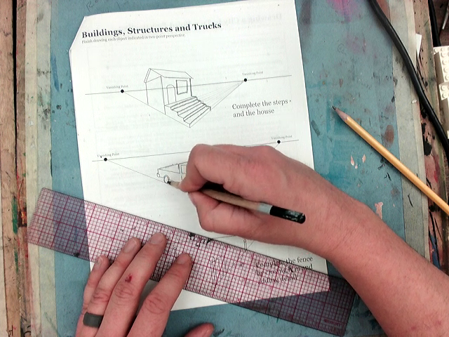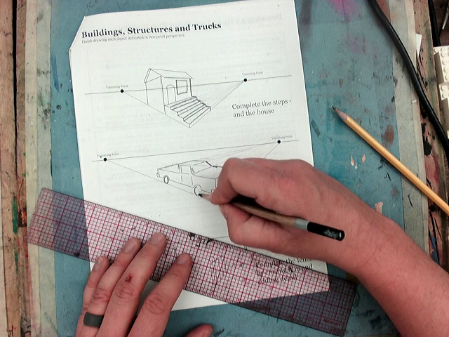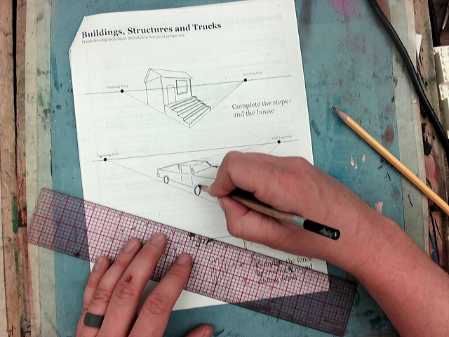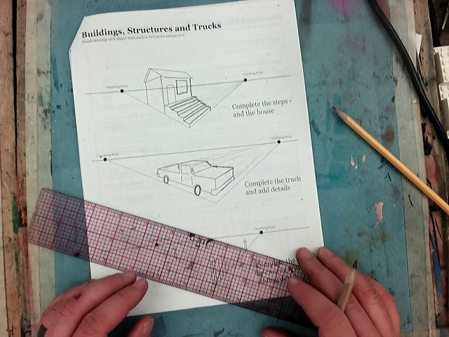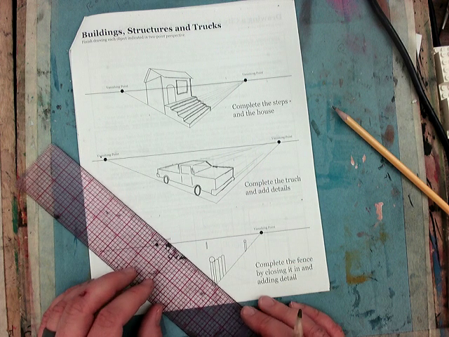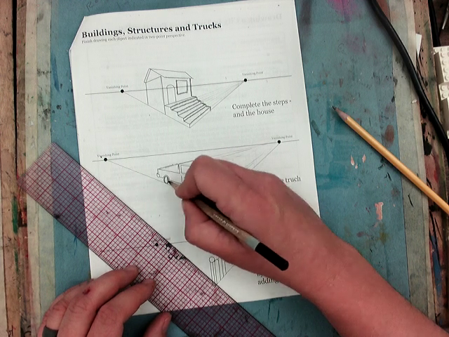So these wheels are going to be foreshortened, which means that rather than circles, they're going to be ovals. So I want them squished a little bit, kind of egg-shaped, taller than they are wide. So there's a truck. And a little width to the wheels if I want.